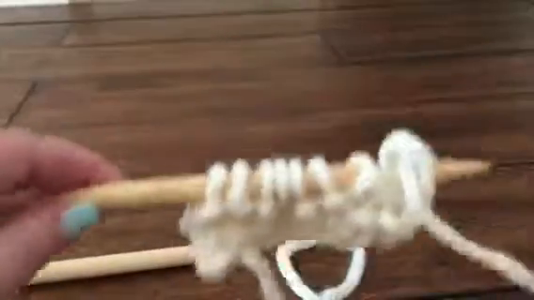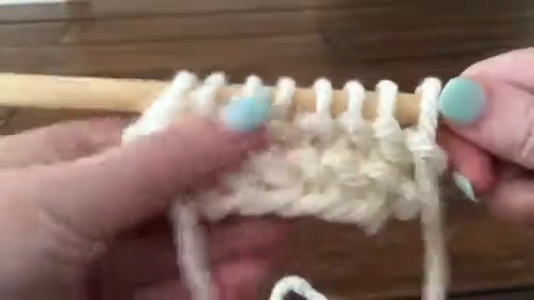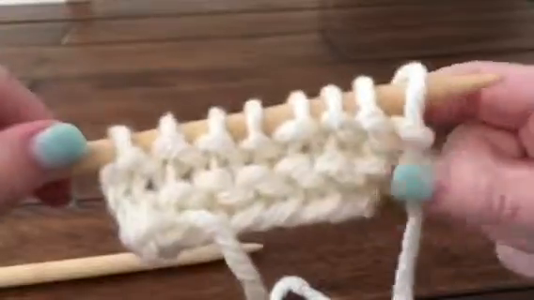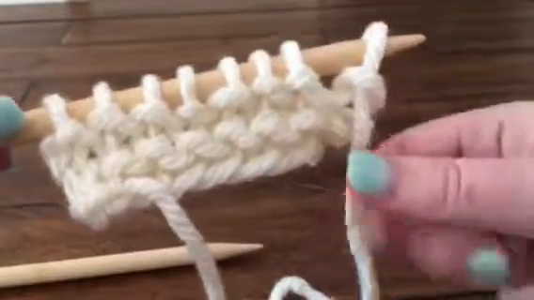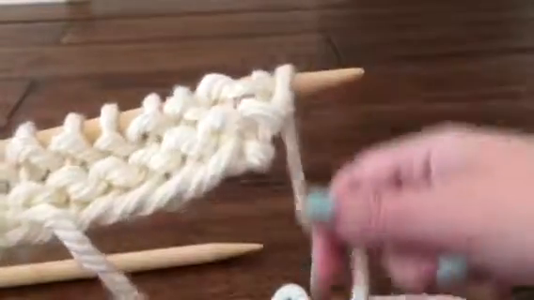I'm going to turn my work. Okay, now we have a new first loop. Look at this, nice and big. That's okay. We're going to pull these down. This was our first loop last time, and look at it. It's all evened out. This over here will too, okay? So again, when you go into your stitch, just leave this yarn hanging down below. Don't loop it in the back.